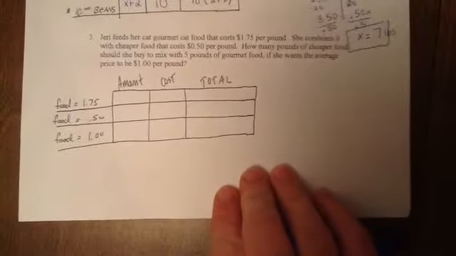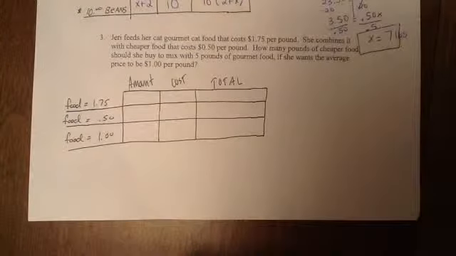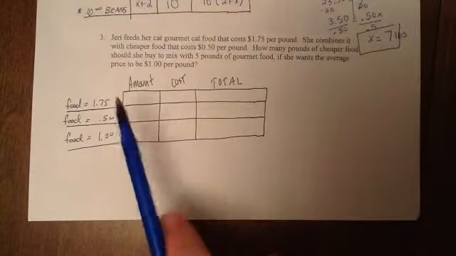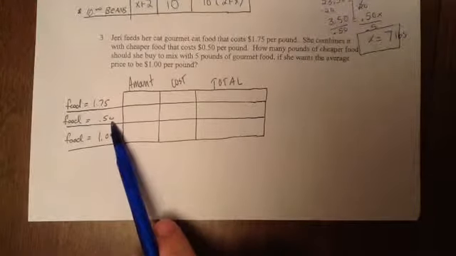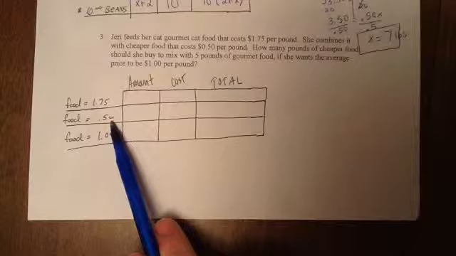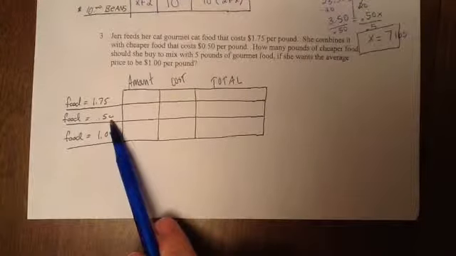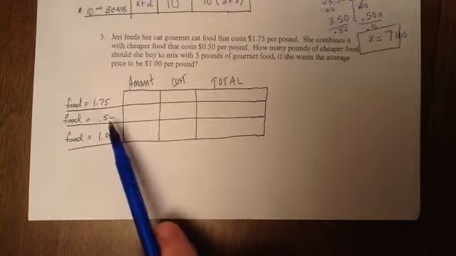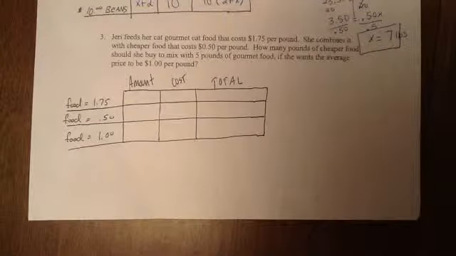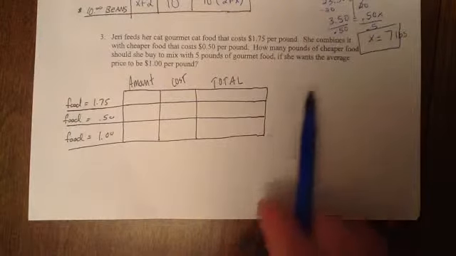Let's take a look at another one. Jerry feeds her cat gourmet cat food that costs $1.75 per pound. She combines it with cheaper cat food that costs 50 cents per pound. How many pounds of cheaper food should she buy to mix with 5 pounds of gourmet food if she wants the average price to be $1.50? So what you're doing is you're taking 2 types of cat food, mixing it in so that it averages out to be an in-between price.